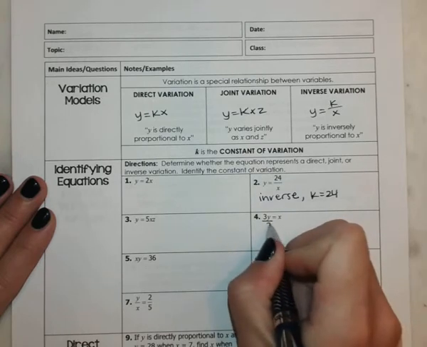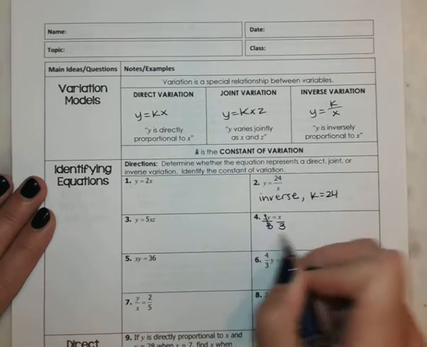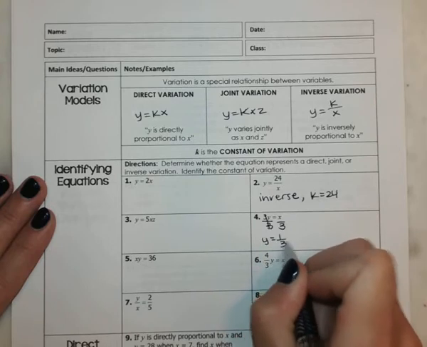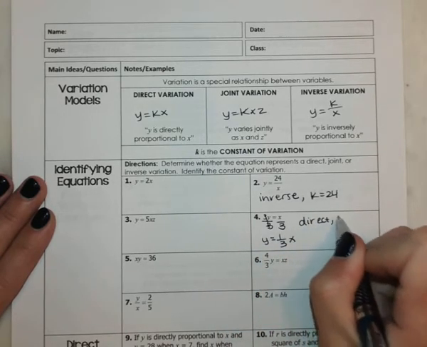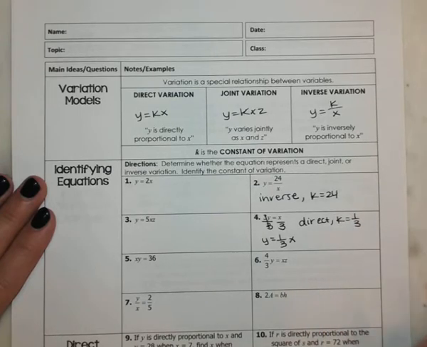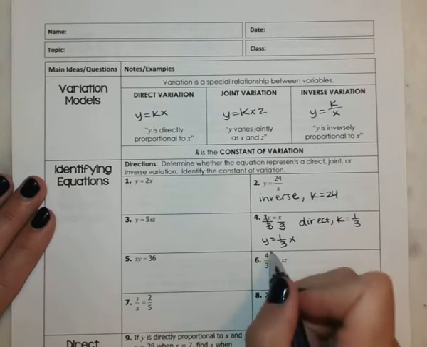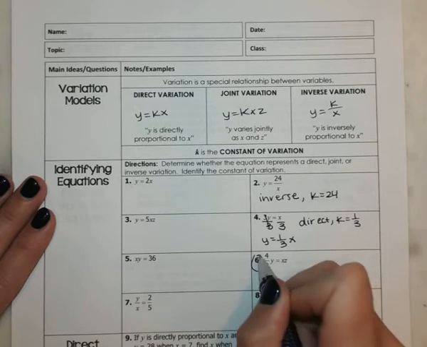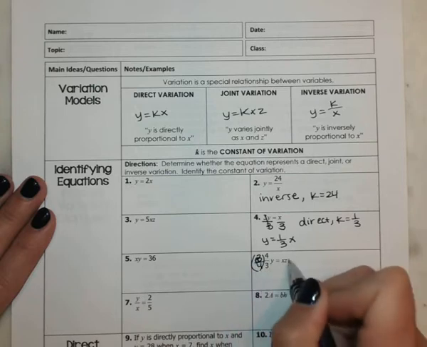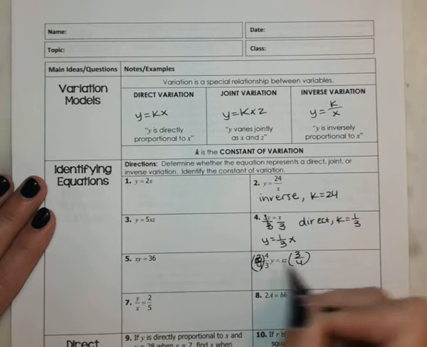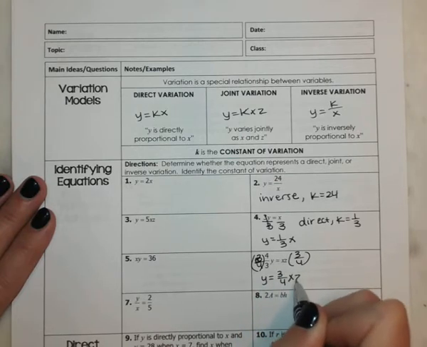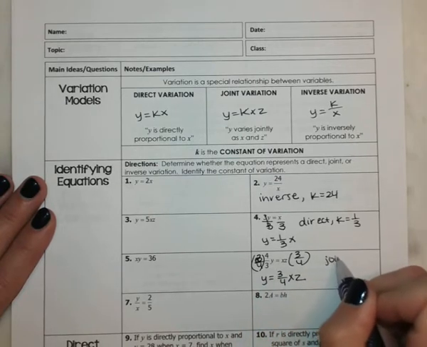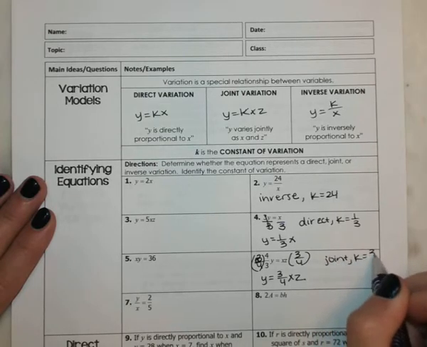For number four, we need to first solve for y. So we get y equals 1/3 x. This one is actually direct variation with your constant 1/3. Number two, we're going to multiply by 3/4 on both sides to get our y alone. So we'll get y equals 3/4 xz, which is our joint variation. Constant is 3/4.